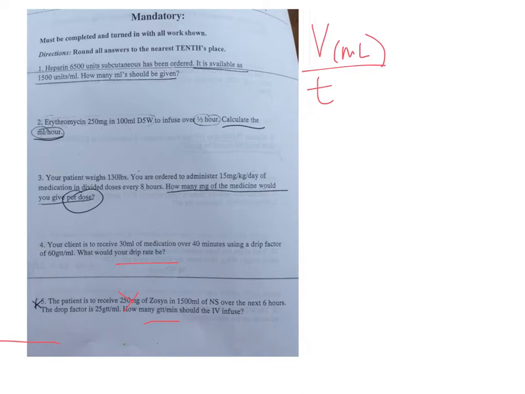But in drops per minute, when I'm trying to calculate the drops per minute, again, paying attention to what is being asked of us, I need minutes. So my time in this case must be in minutes. So if your time is ever given in hours, we have to convert that to minutes, which is super easy because we know that there are 60 minutes in an hour. So therefore, 2 hours we know would be 120 minutes.